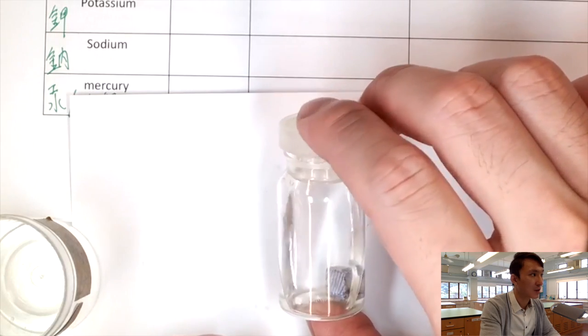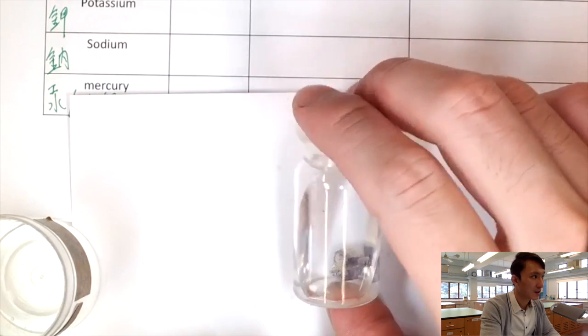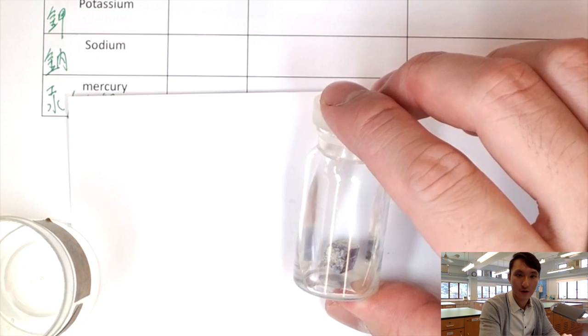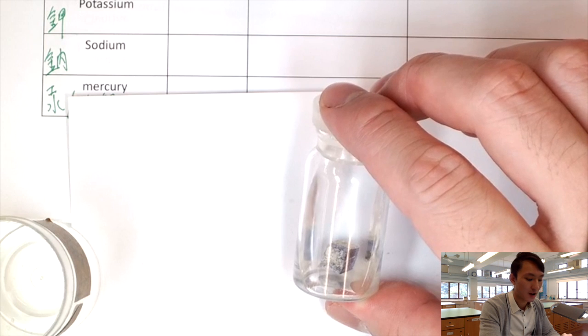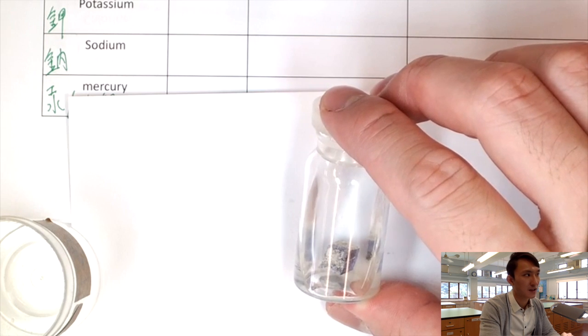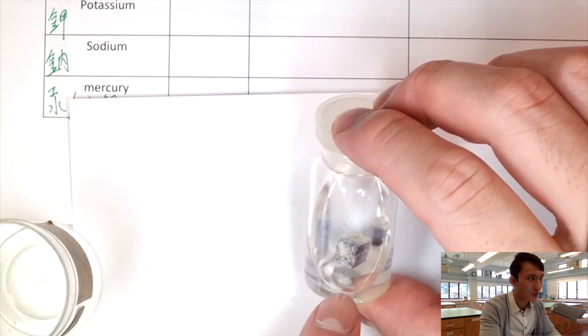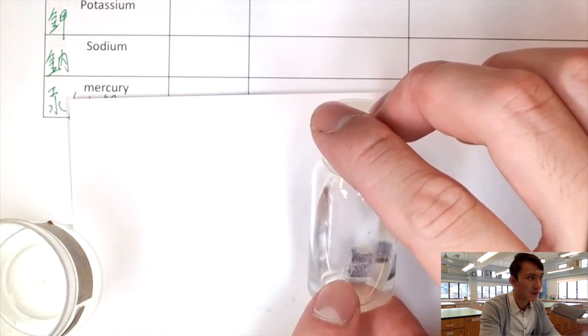So can you guess what this liquid is? Now the liquid is actually called paraffin oil. Paraffin oil is a kind of oil that is a little bit sticky and it is definitely unreactive. And you see the metal itself is kind of grayish, right? Kind of gray in color.